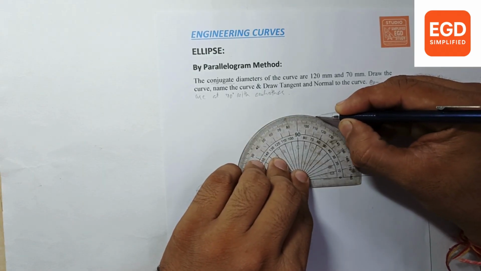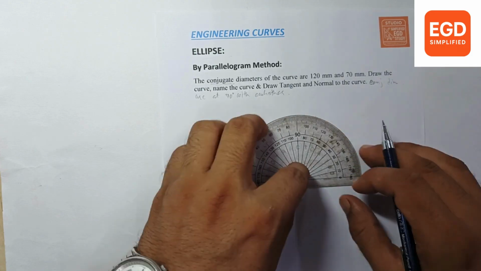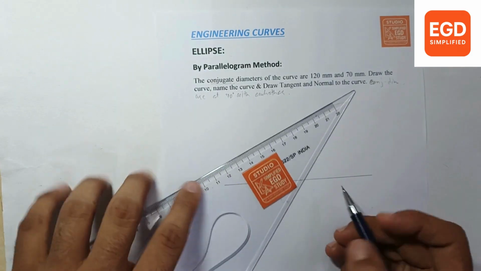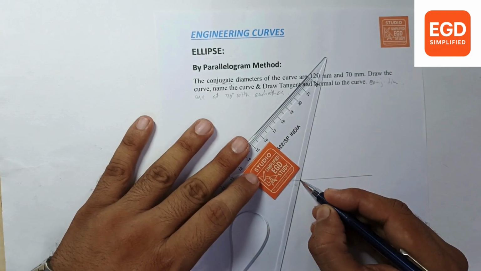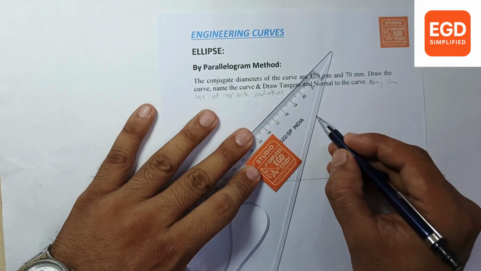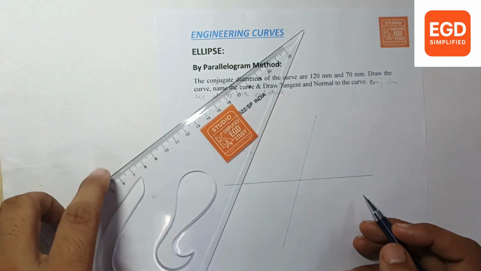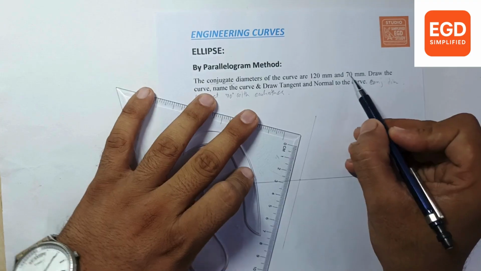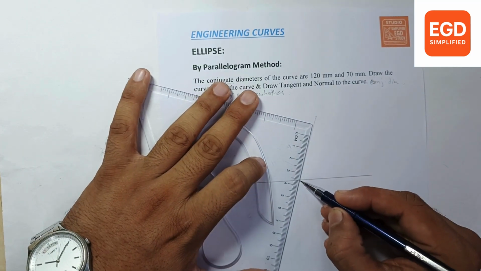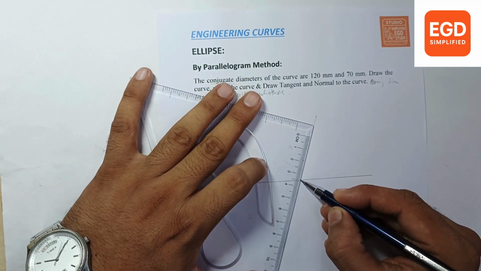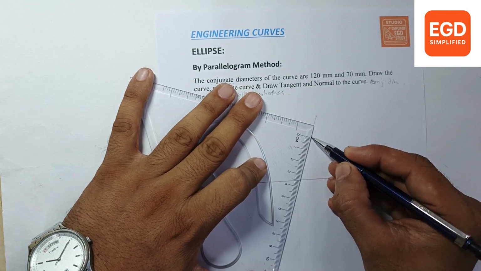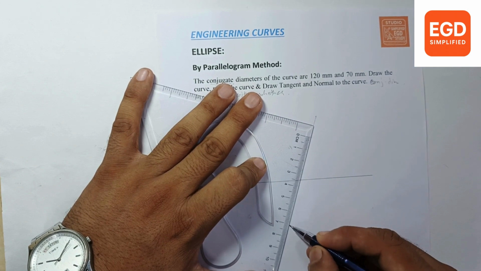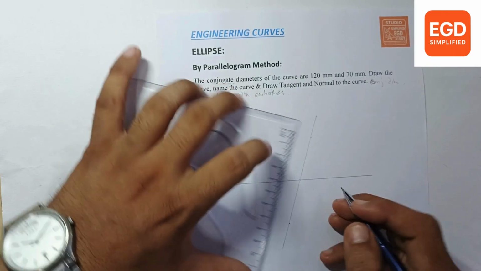(70, 71, 72). Okay. Now we will plot a line having a minor conjugate diameter of 70, means 35 on upper side, 35 on lower side. This point and this point.